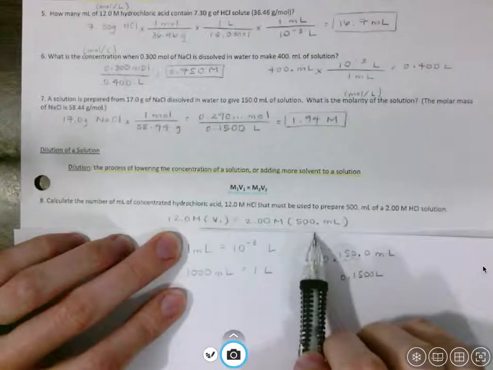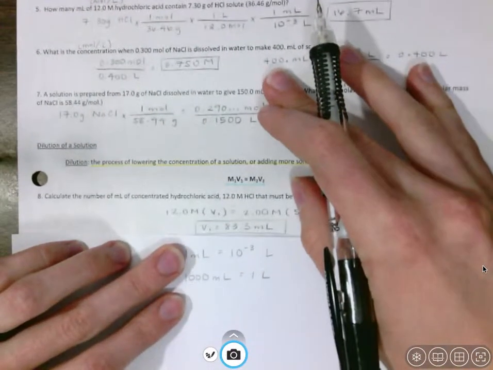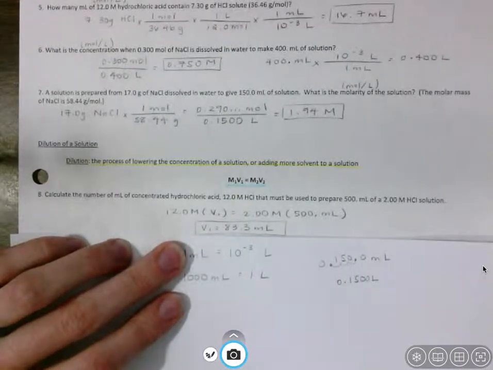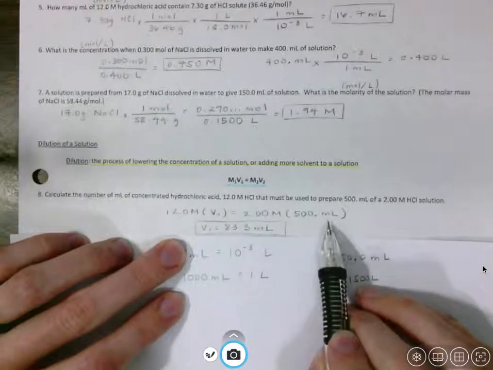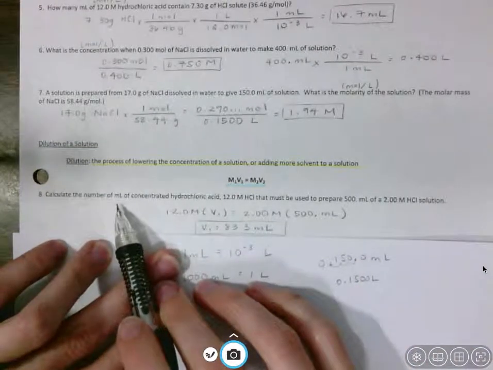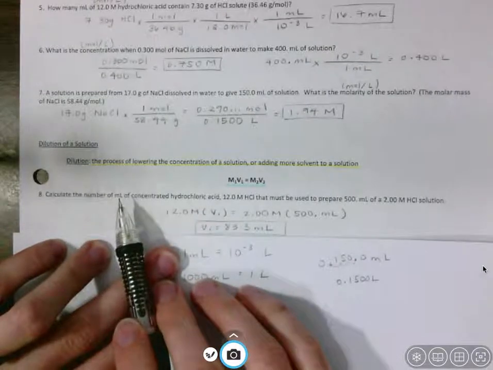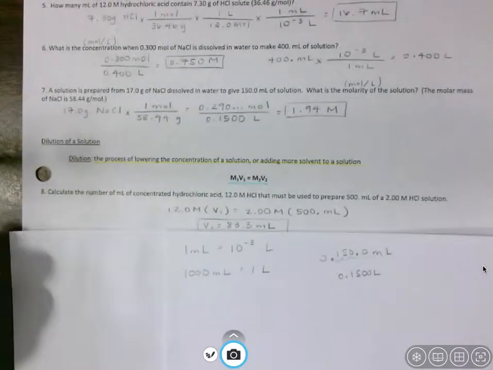So we're going to multiply 2 by 500, and then we're going to divide by 12. And that is going to give us 83.3 milliliters with 3 sig figs. We don't need to convert milliliters to liters and then back to milliliters. As long as our units match, so milliliters here and milliliters is what we're looking for, then we'll be fine. But if our units didn't match, then we would have to convert probably to liters.